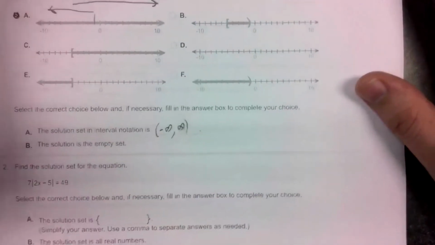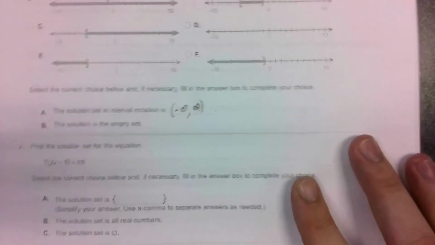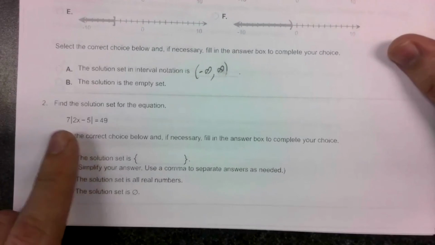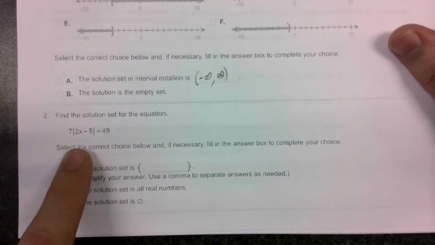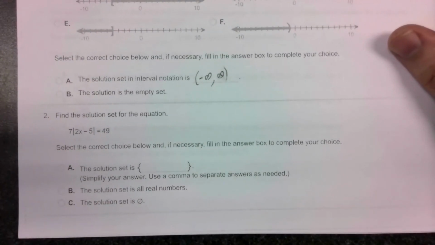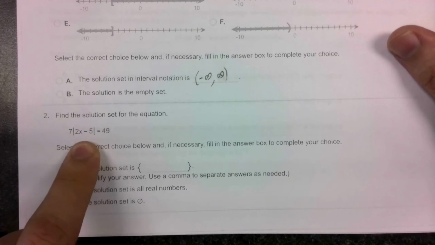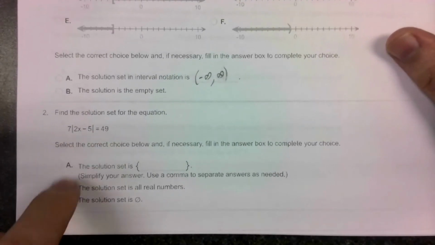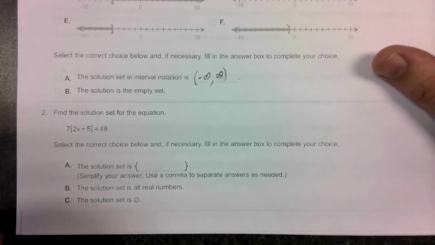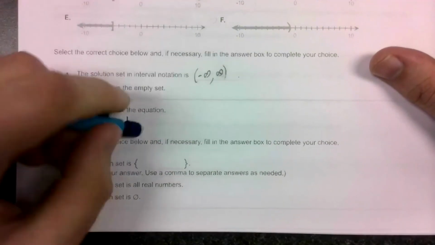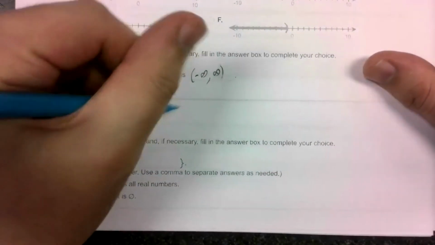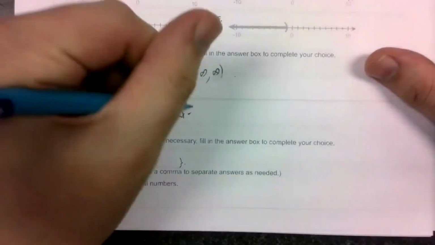Okay. Number 2, this one says find the solution set of 7 multiplied by the absolute value of 2x minus 5 equals 49. So the first thing we want to do is simplify it down to the absolute value. So I'm going to divide by 7 on both sides. So we get the absolute value of 2x minus 5 is equal to 7.